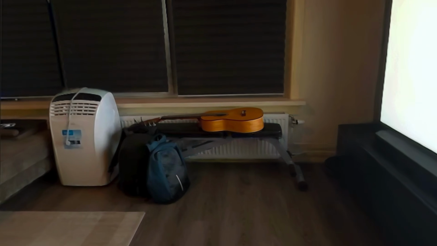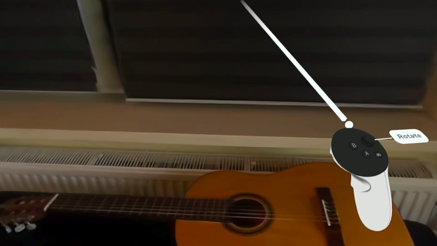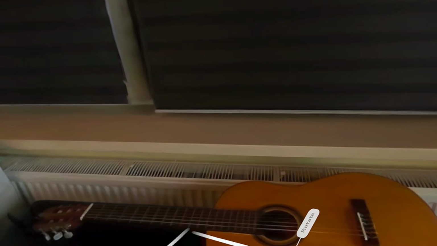Whoa, man! Just look at the detail of the guitar. It's like there's no blurriness at all. Even the strings are perfectly in place. Okay, my TV is a little bit weird though, the edges, but I can live with that. Maybe I moved a little bit too fast when I was walking from there to here. Yeah, 5 stars, man. 5 stars.